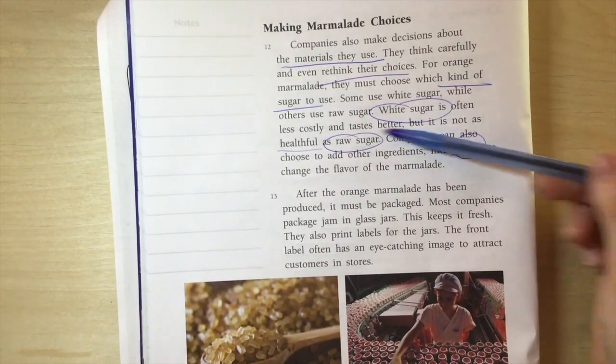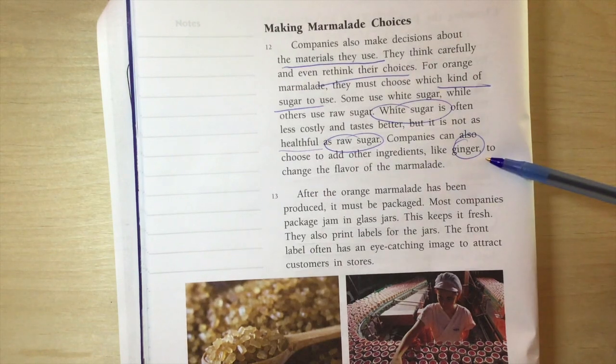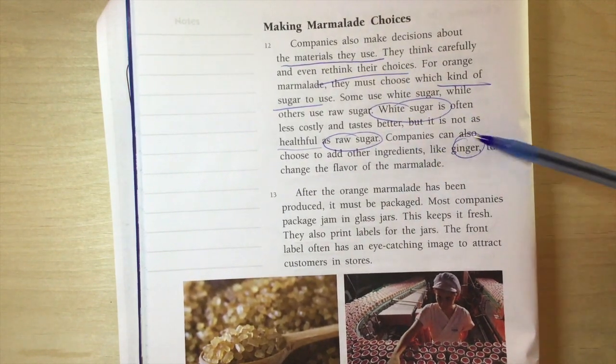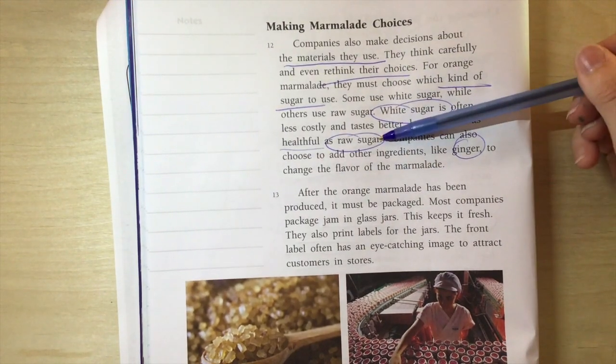So notice how I'm circling some of these words right here. The reason I'm circling them is because I think they're important vocabulary words as I'm reading. They have white sugar, raw sugar, and ginger. So these are choices that they have to make.